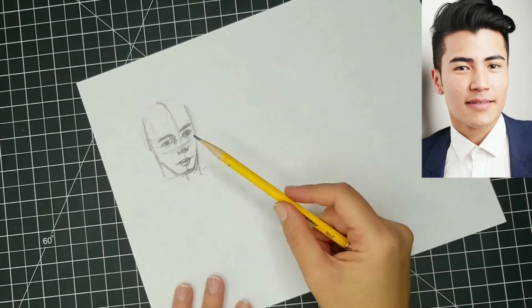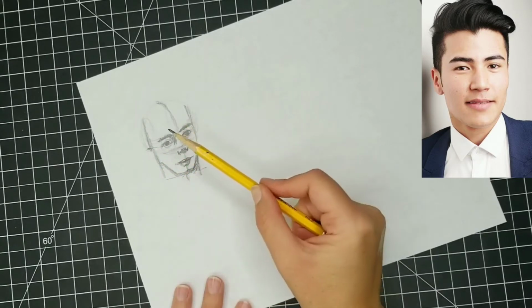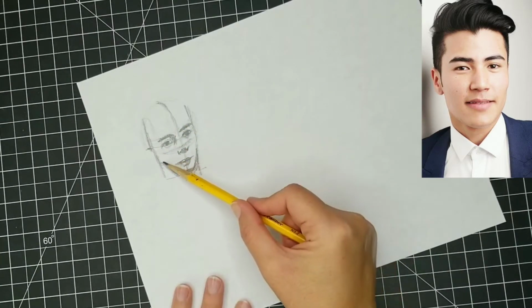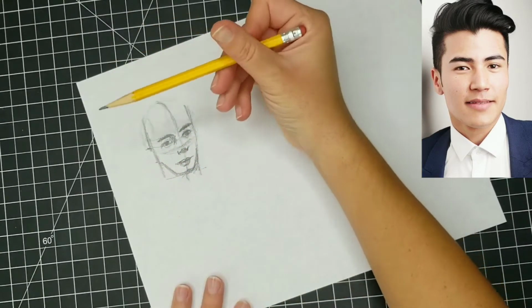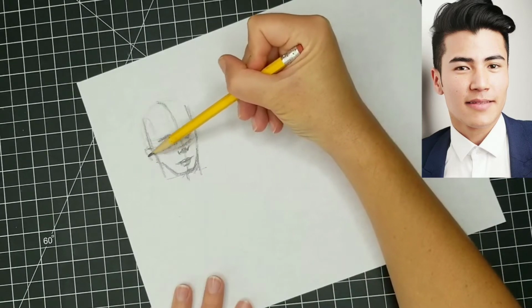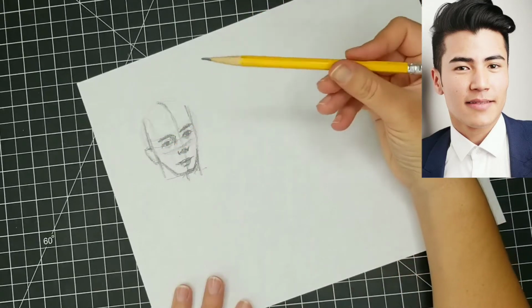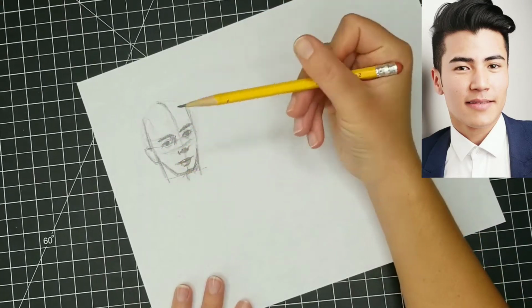And if we look at his ear, the top of the ear meets up with his eye, and the bottom of the ear matches up with his nose. That can be another tricky thing to place if you don't understand the structure and how everything on the face relates to everything else on the face.